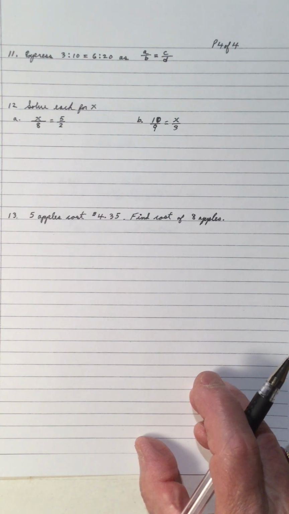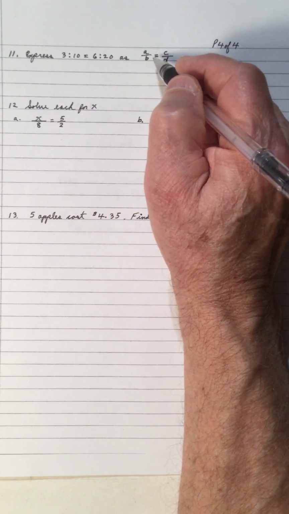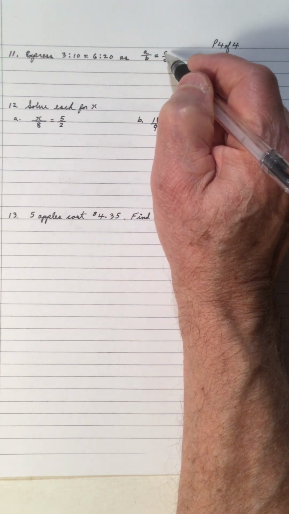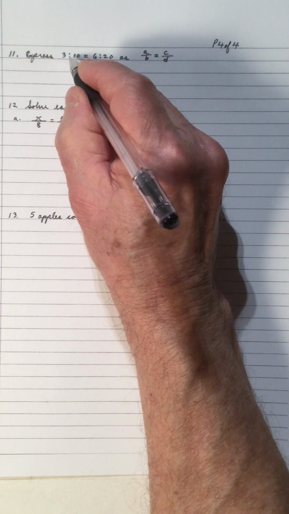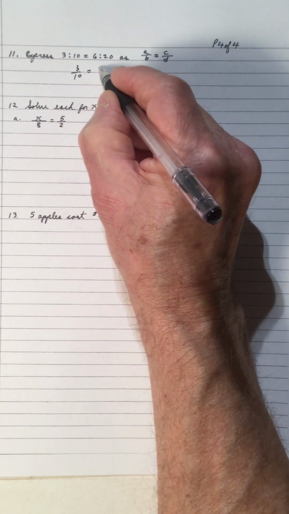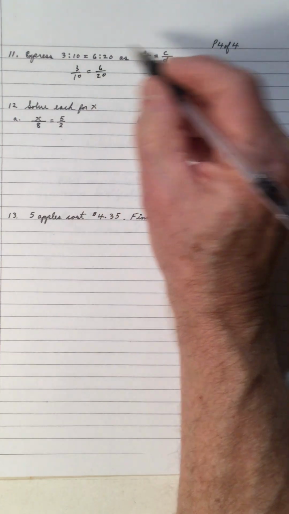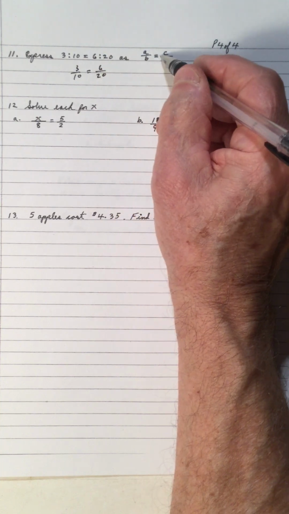Number 11, express 2 colon 10 and 6 colon 20 as A over B equals C over D, which is a proportion. So 3 colon 10 is the same as 3 over 10. And 6 colon 20 is 6 over 20. So that's a proportion.